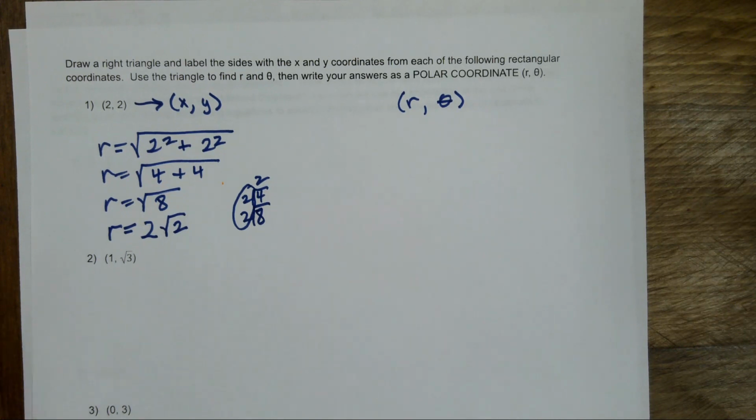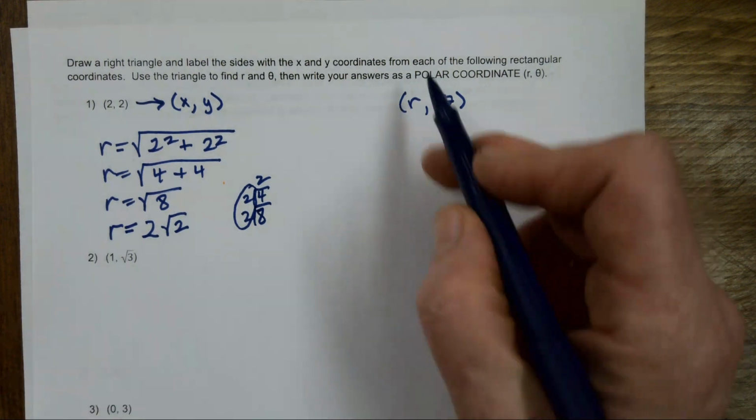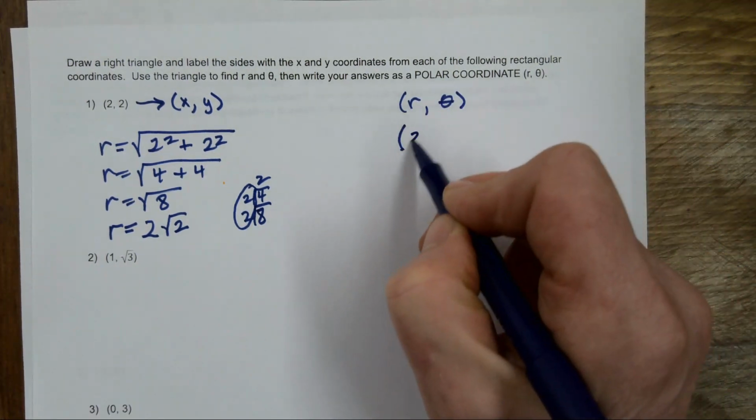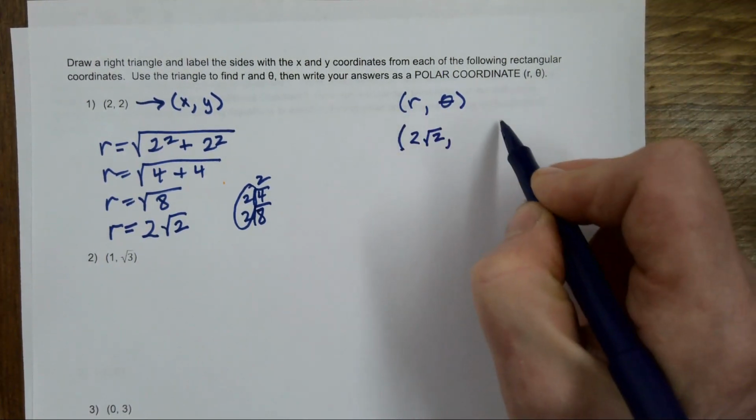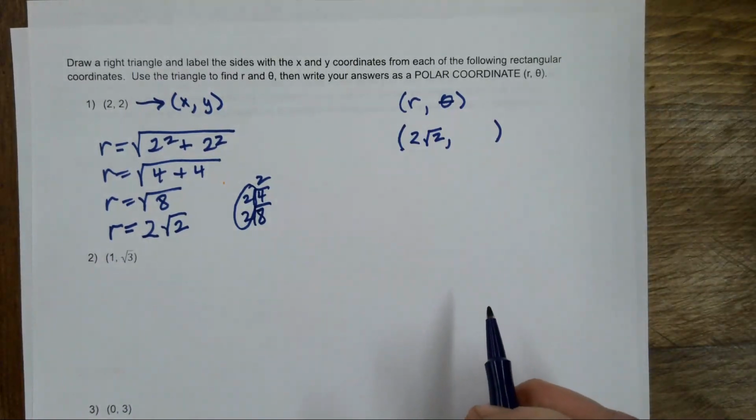There are other ways to simplify radicals, but I believe when we first started, we talked about it this way, okay? It's been a while, and if we need to review it, just let me know. We can go through that. So that gives me my r, 2 times the square root of 2. And now I'll do my theta.